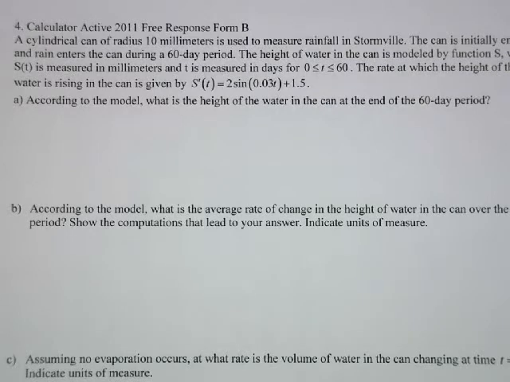Okay, so here's a question from the 2011 test. A cylindrical can of radius 10 millimeters is used to measure rainfall in Stormville. The can is initially empty, and rain enters the can during a 60-day period. The height of the water in the can is modeled by the function s, where s of t is measured in millimeters, and t is measured in days for 0 to 60.